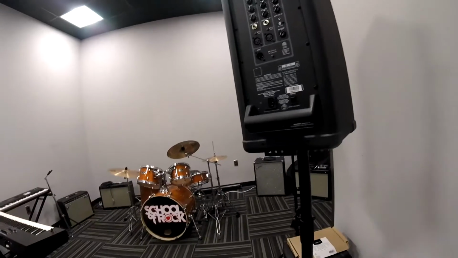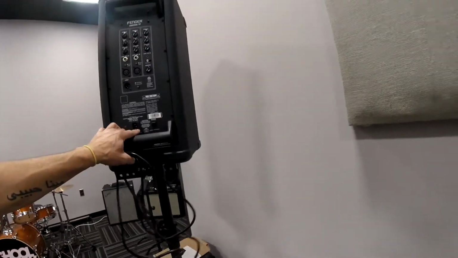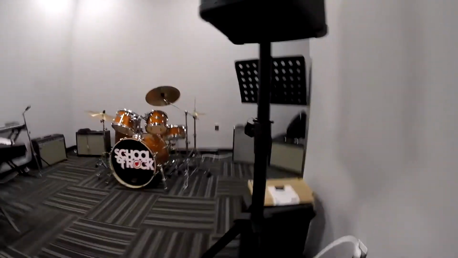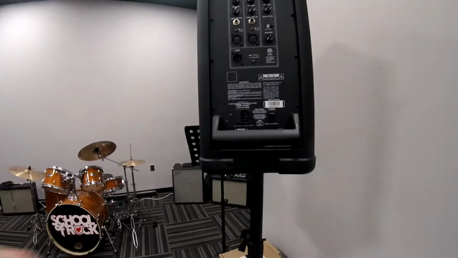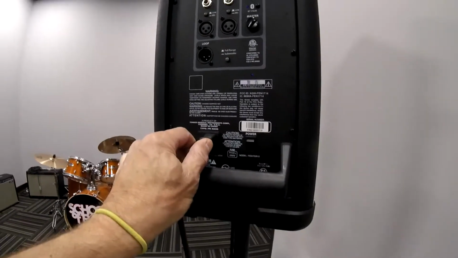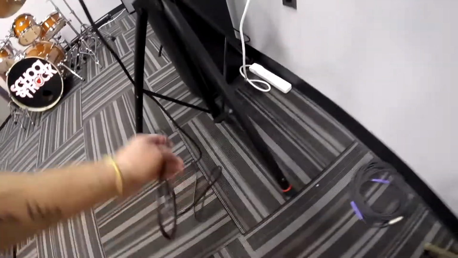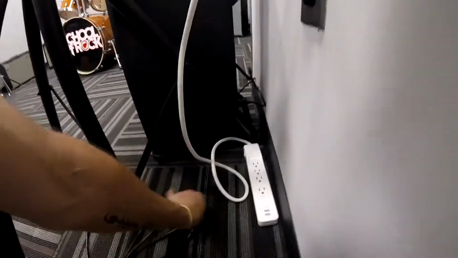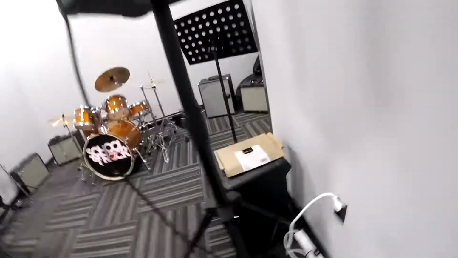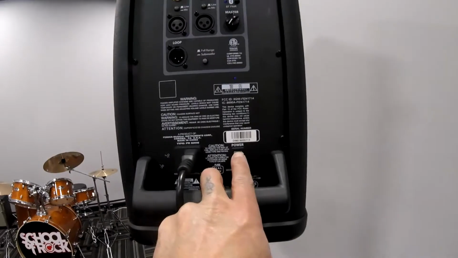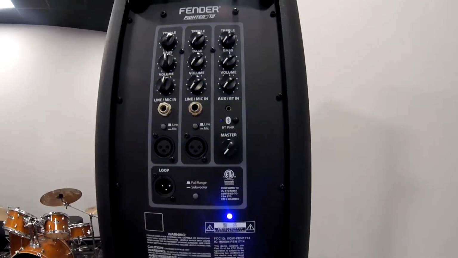You're going to plug your power cable into that little connector right there. So, all right, take this end, plug it in, and then all you have to do is plug your plug in, and your speaker is powered. All right. So our power is right there. Blue light is on and blinking for our Bluetooth pairing. So this speaker is up and running and ready to go.